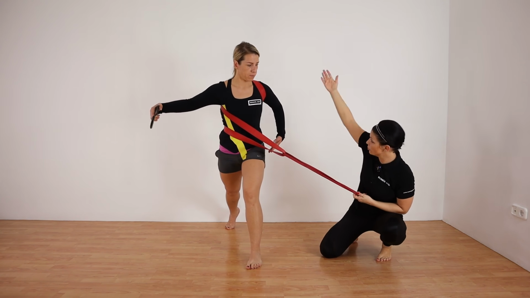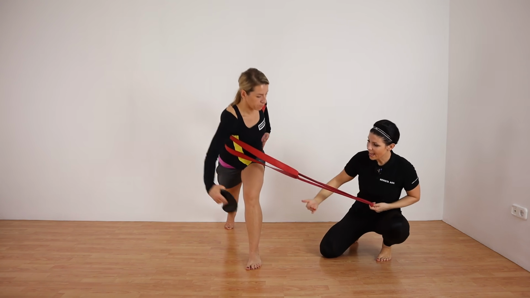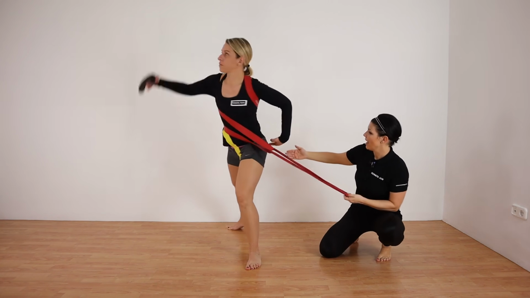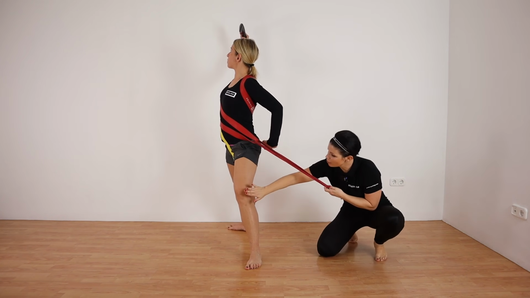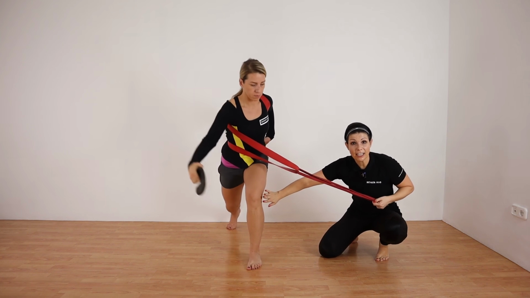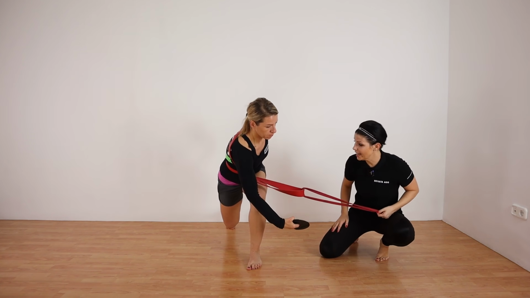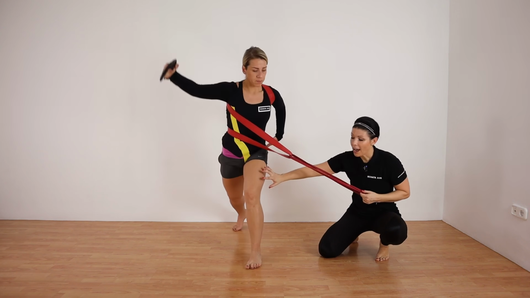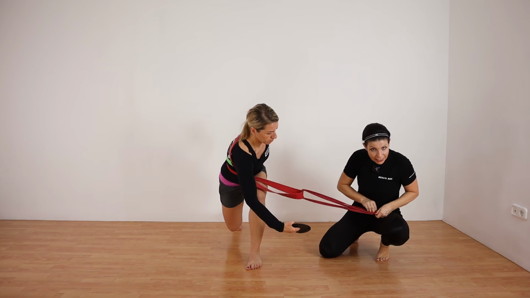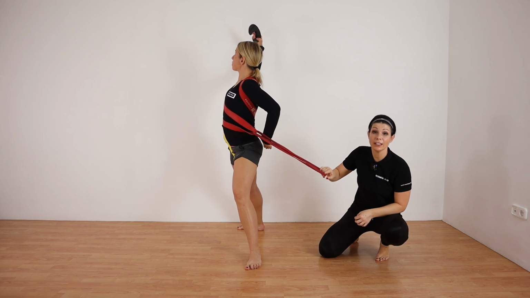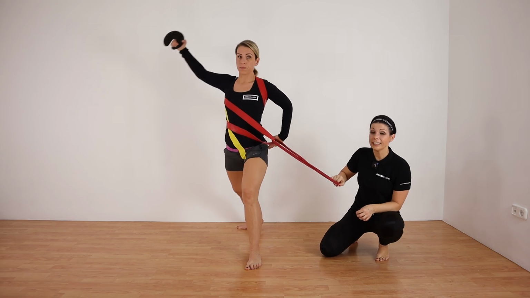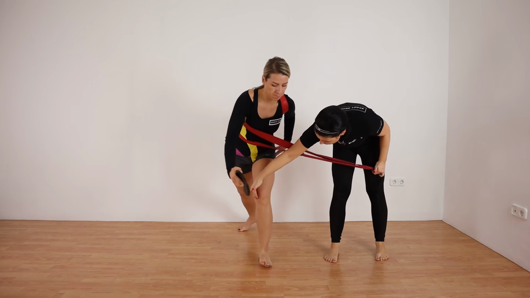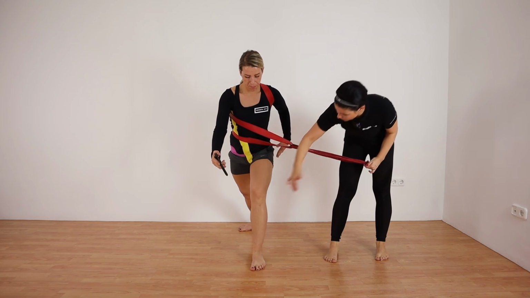Perfect. And now could you just do the entire rotation for me and some external. Perfect. That was really great. And now I keep checking, assessing her knee. If it's getting in, I have to work on her knee. If it's getting in straight away, you already know how to correct it. But if her knee is pretty good, just push it out a bit that way when you do it.